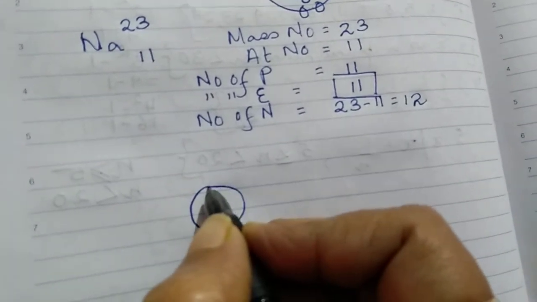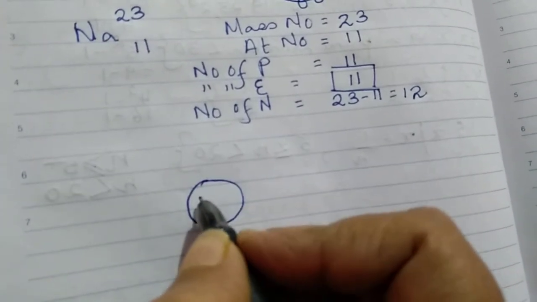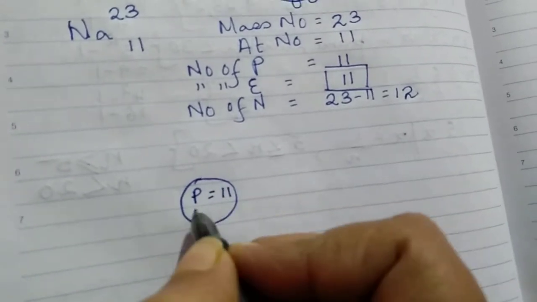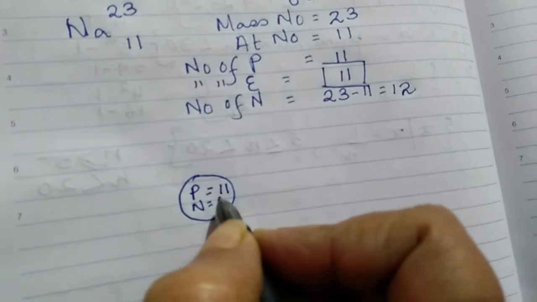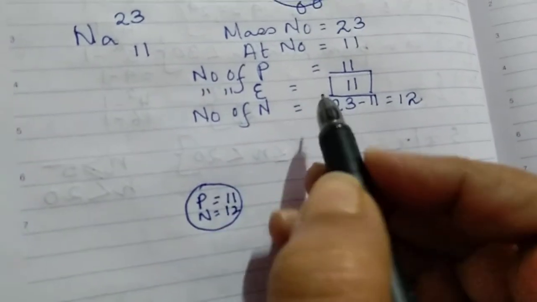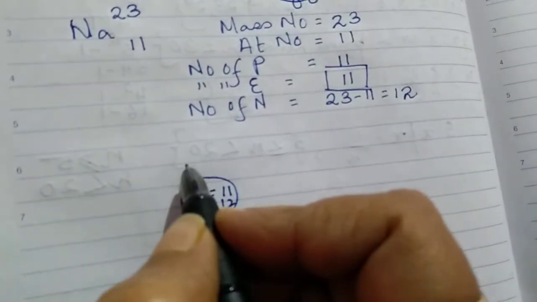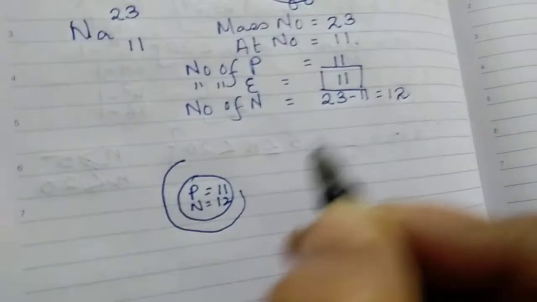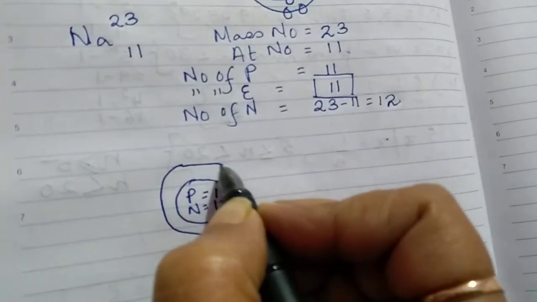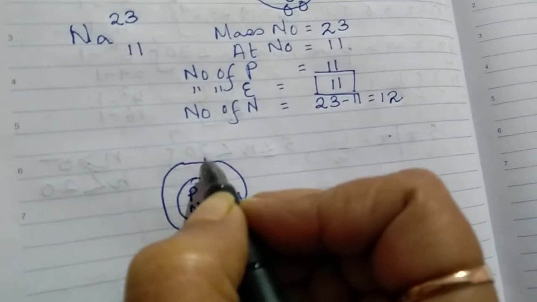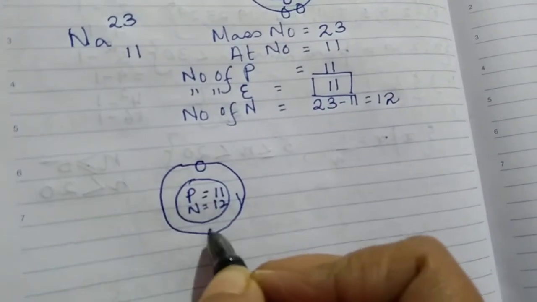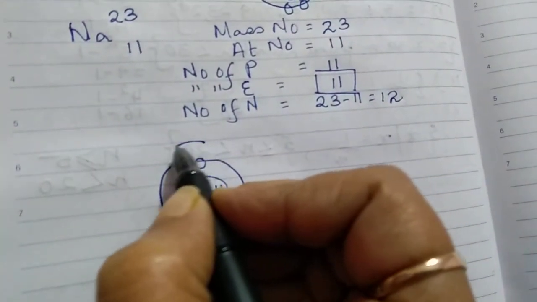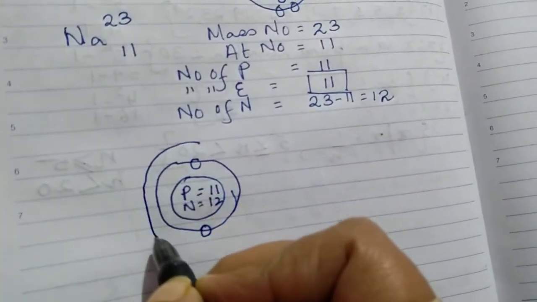not with a pen, not with your free hand. So how many protons do you have? 11. How many neutrons do you have? 12. How many electrons do you have to distribute? 11. So in the first shell, how many will you draw? 2. Draw another orbit or shell.